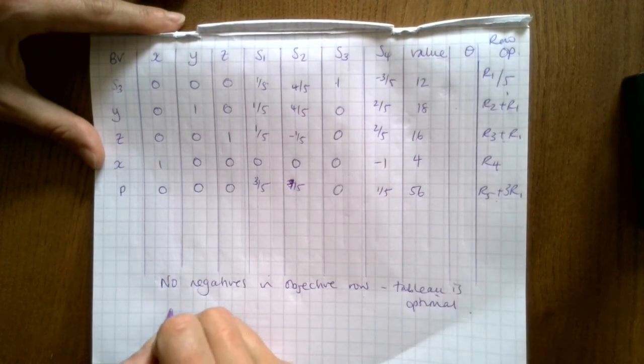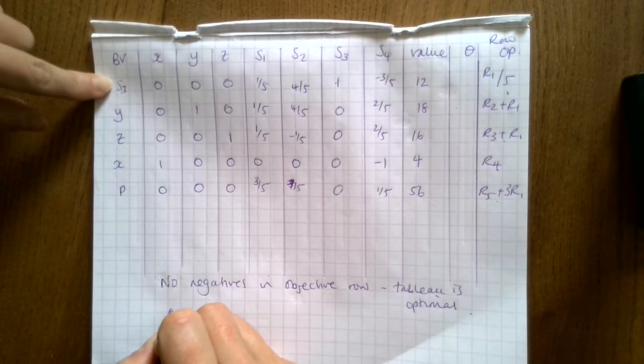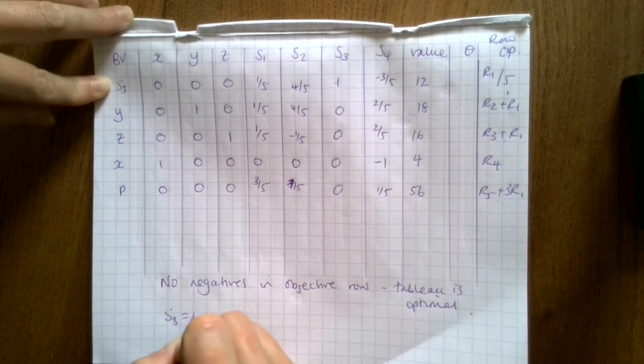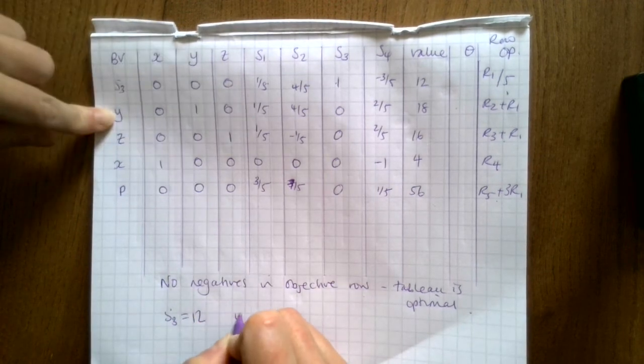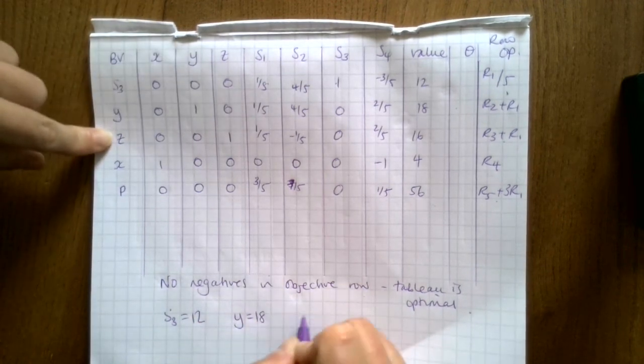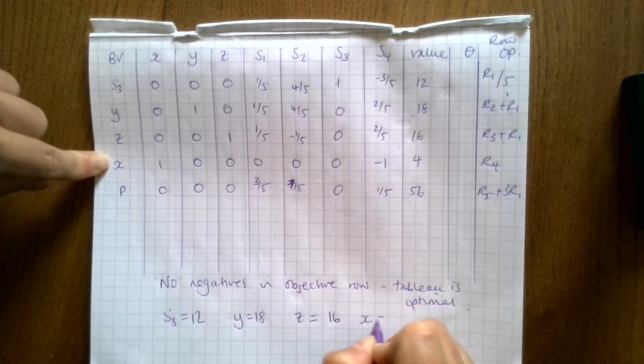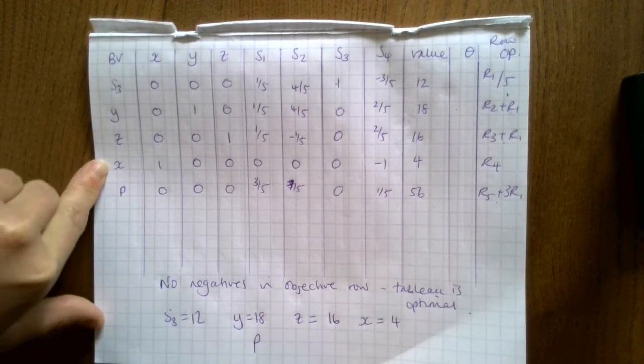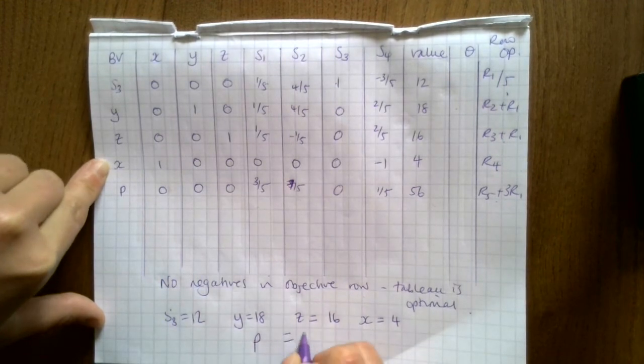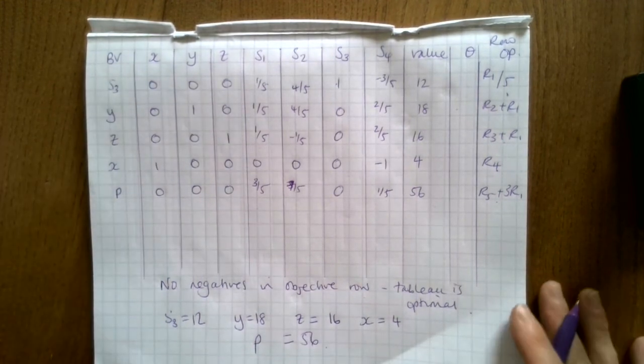And then my final solution is S3 is 12, Y is 18, Z is 16, X is 4, and the maximum value of P is 56.